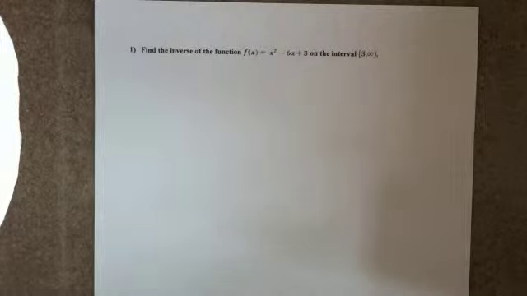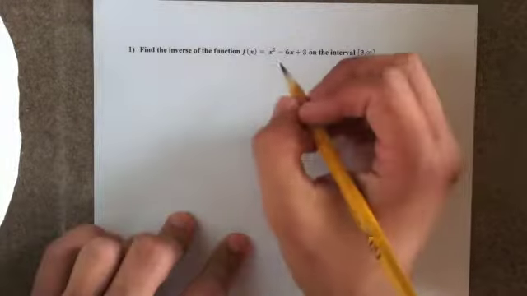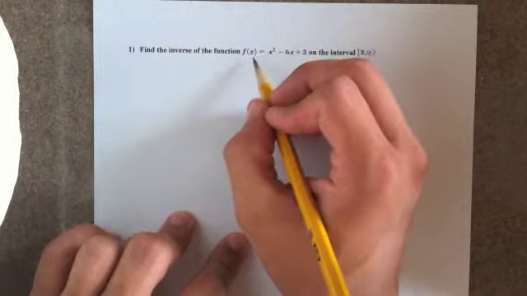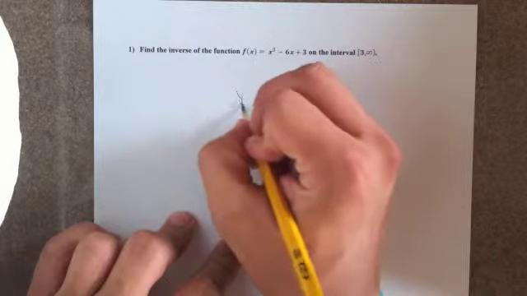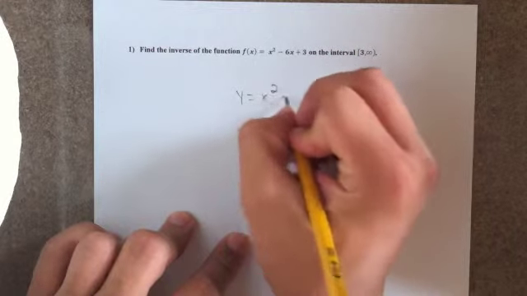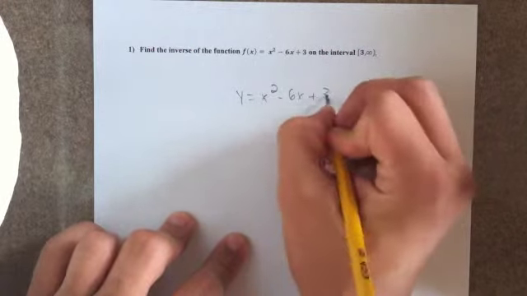Okay, so an inverse function is a function attained by expressing the dependent variables of one function as the independent variables of another. So basically, the dependent variable here is f of x, or y, and the independent is x. So you just want to rewrite it as y equals x squared minus 6x plus 3. That's so you can see the independent and dependent variables.